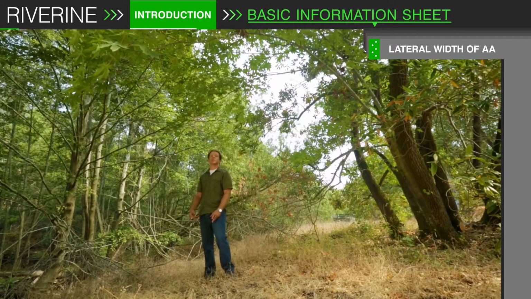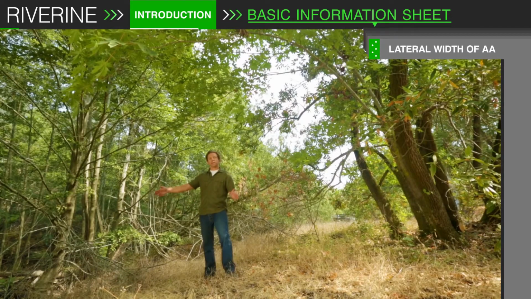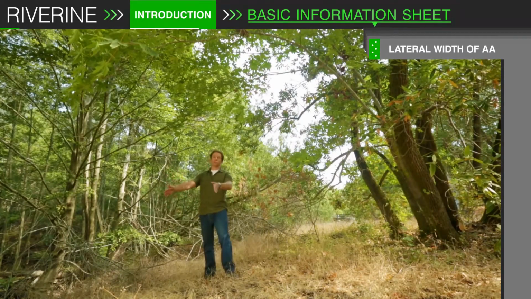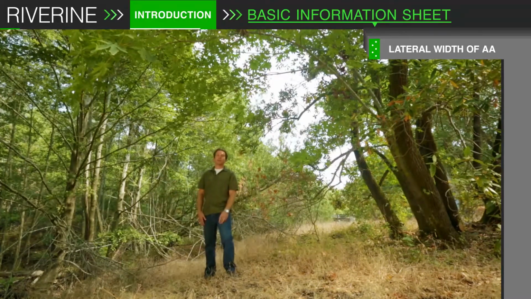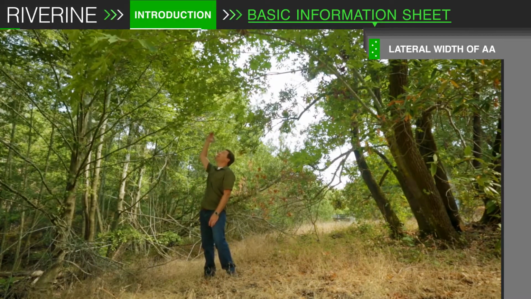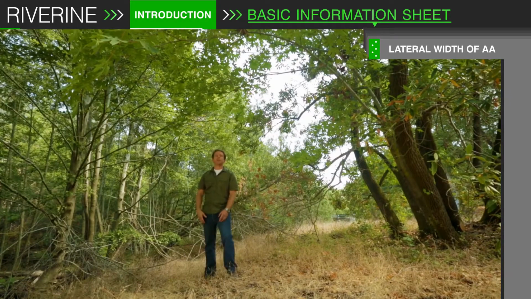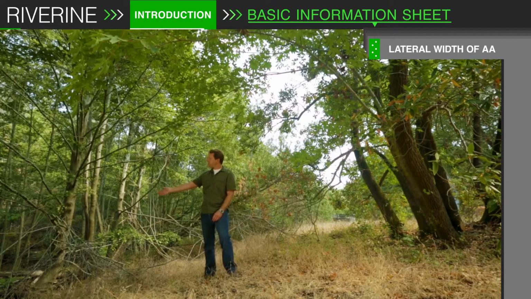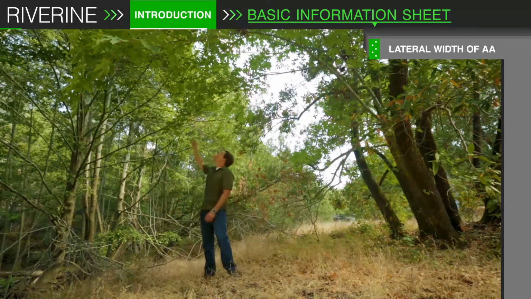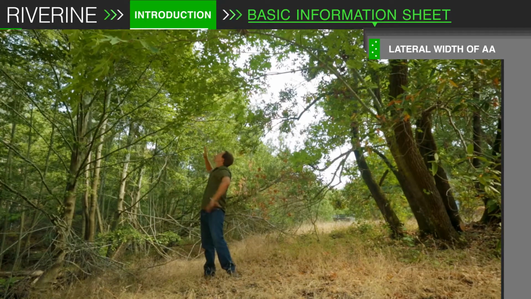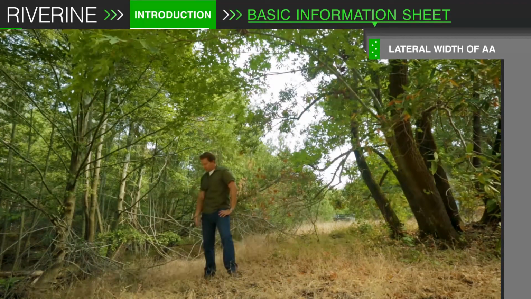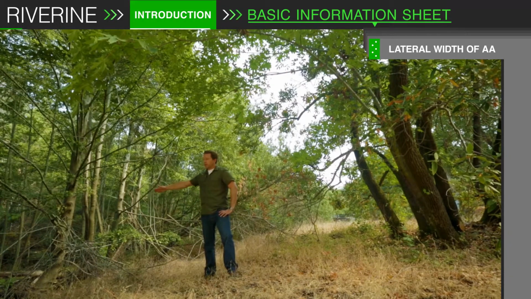Now that we've established the downstream point of our assessment area, we need to establish the lateral width of the assessment area along the entire stream corridor. For the rules outlined in CRAM, you want to include the entire footprint of all vegetation providing allochthonous input, or organic material, to your active channel. For example, here we have an alder. It's rooted in the active channel, so we will include the entire footprint of all the vegetation from here all the way down to the stream.